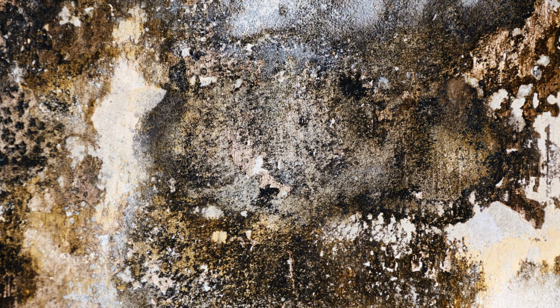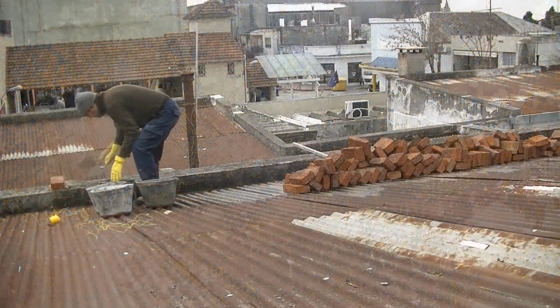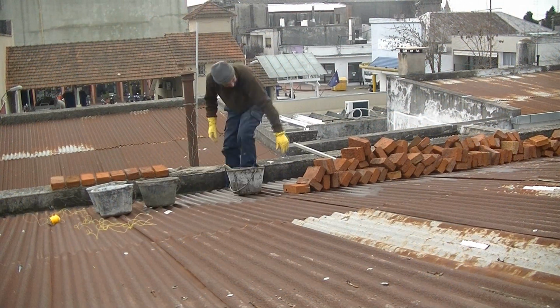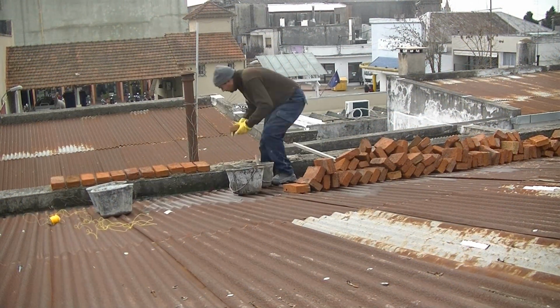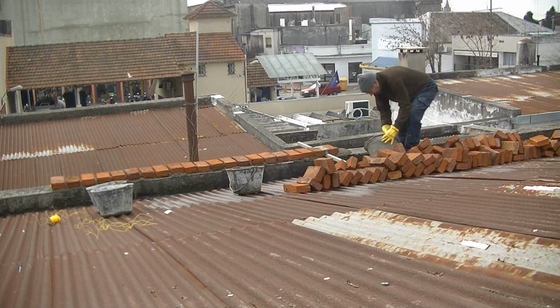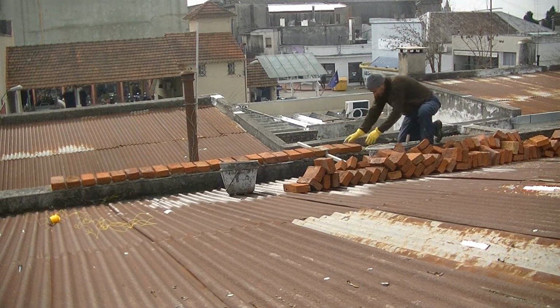To avoid moisture on the walls of our home, it is essential to carry out good maintenance and prevention. Some of the measures we can take are: regularly check the state of the facade and immediately repair any leaks or damage to the insulation.